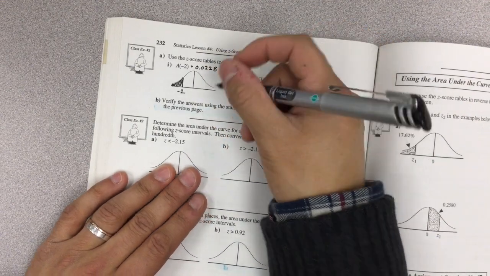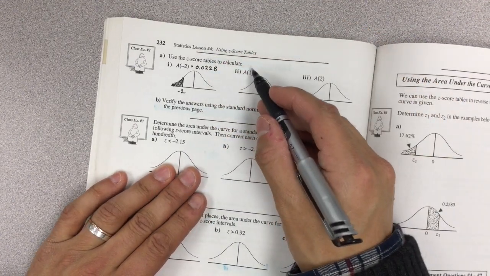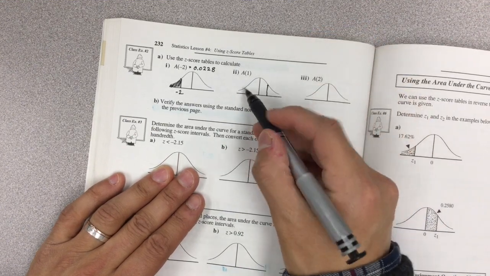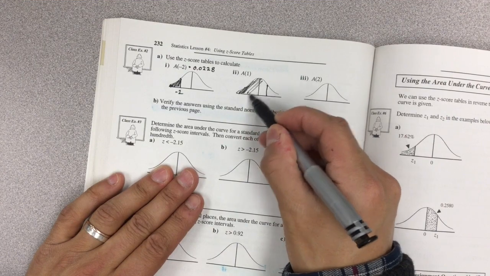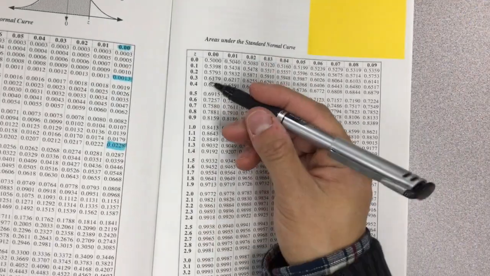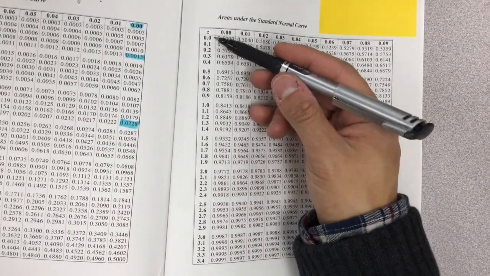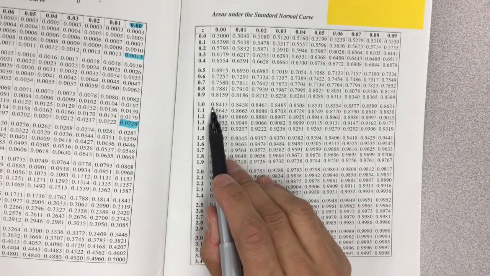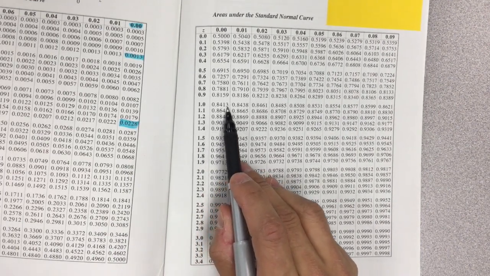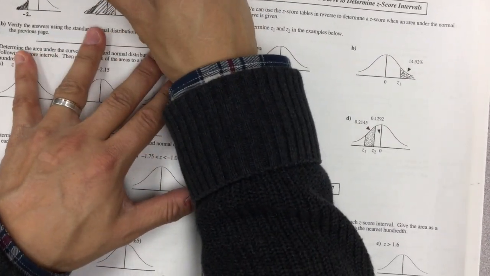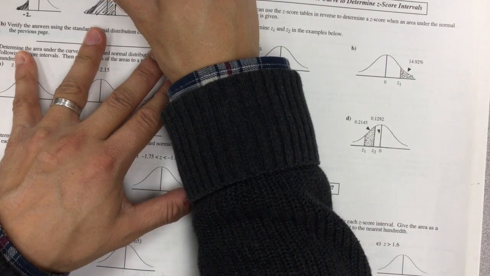If I'm looking for A of 1, the area under 1, it's everything over here. Referencing our Z tables, and this time we're looking for positive 1, so I have to use this side. Positive 1.00 is 0.8413, so A of 1 equals 0.8413.